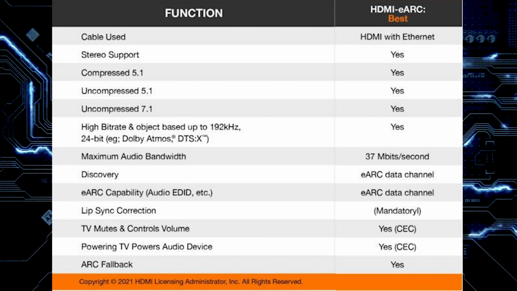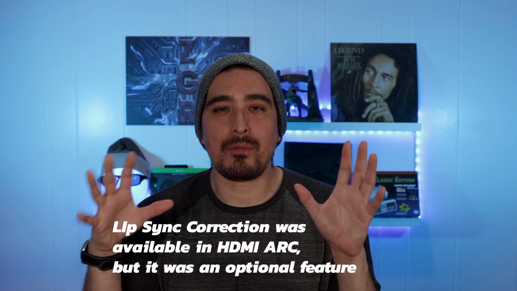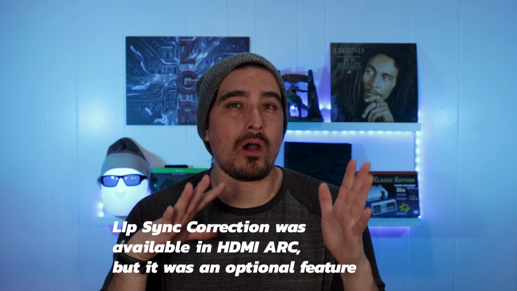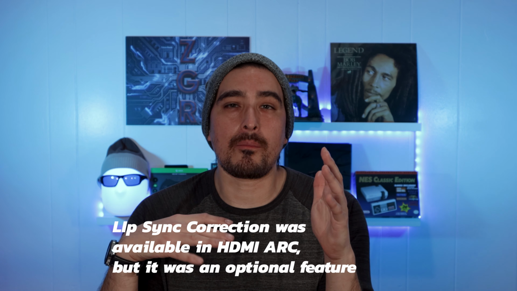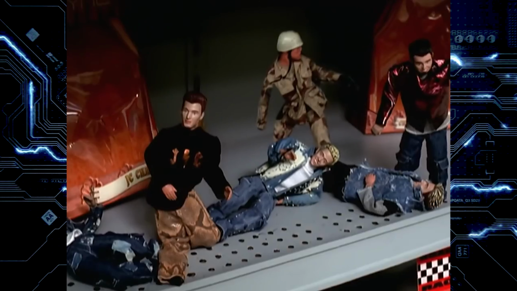That's not all. Lip sync correction became a mandatory feature within eARC. Lip sync correction means that it will automatically correct for any processor delays to ensure that the audio always matches the video. So if you ever had those issues where the sound doesn't quite match what you're watching, you wouldn't have to worry about it, because that TV or whatever device you're using that uses HDMI 2.1 eARC will make sure that the picture autocorrects so the audio is always in sync.